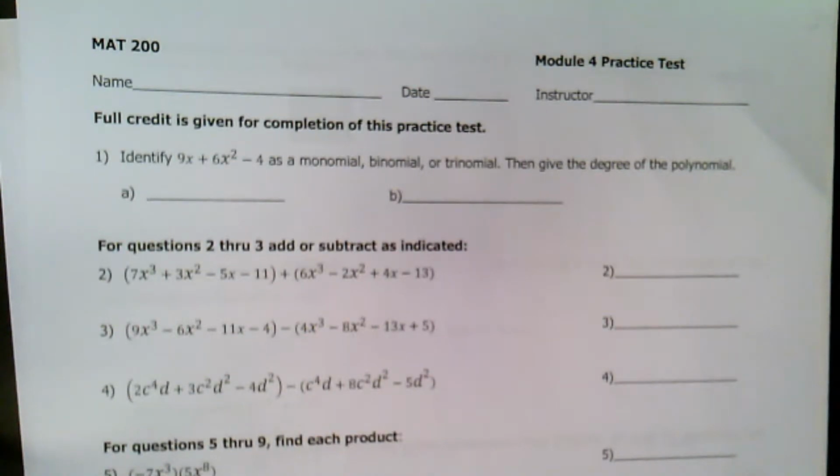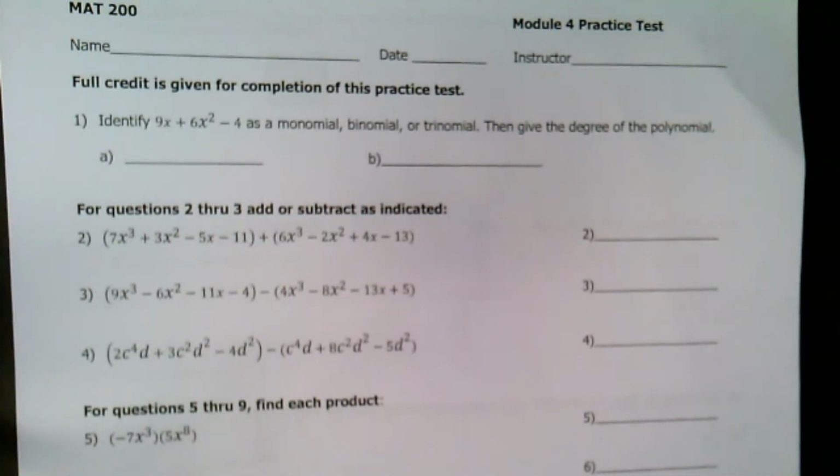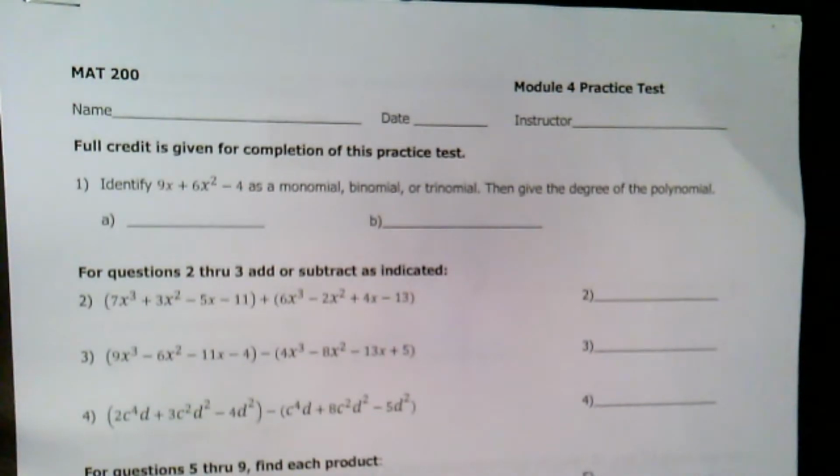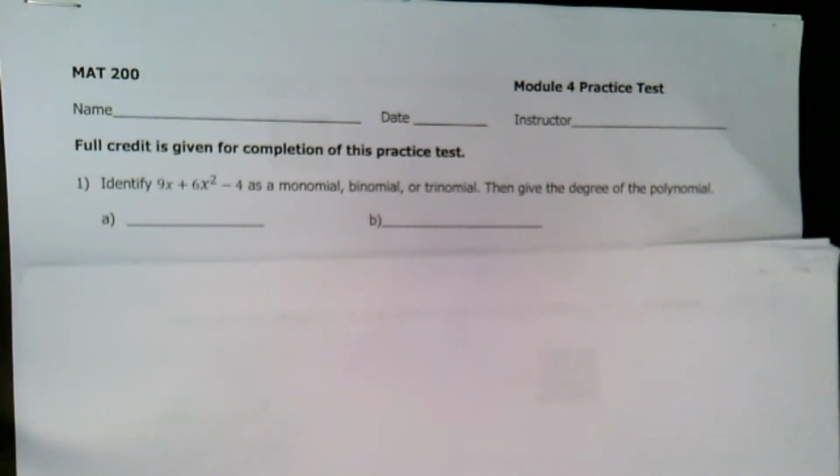Alright, I'm going to go over the MAT 200 Module 4 practice test. If you have any questions and you don't understand what's going on with the practice test, just let me know and I'll be happy to answer them. If you feel like I'm going too fast, just remember this is a recording and you can pause it, get yourself caught up, and then move on.